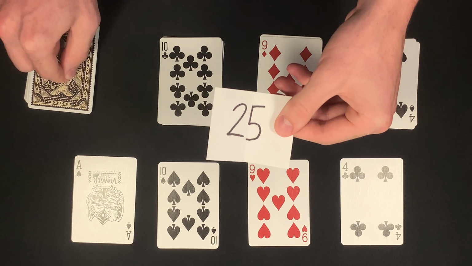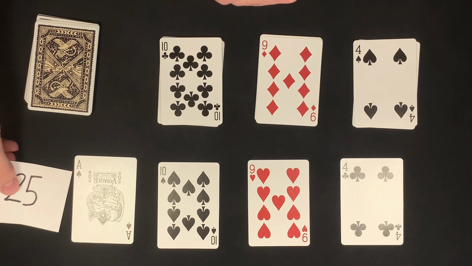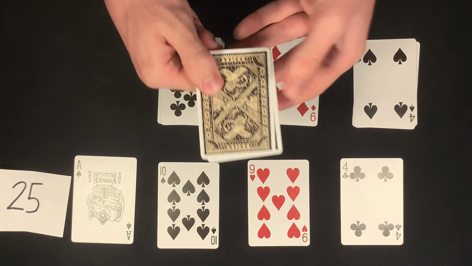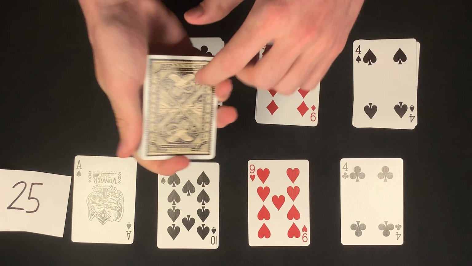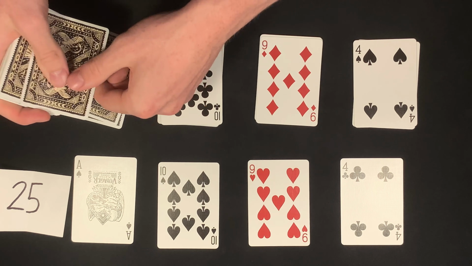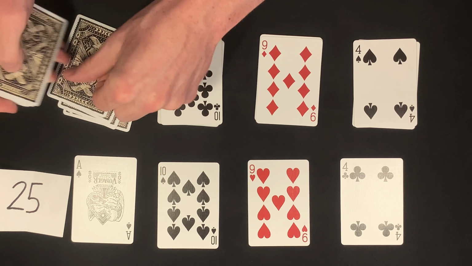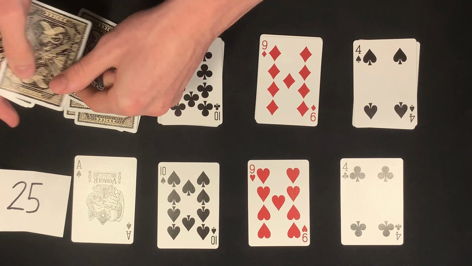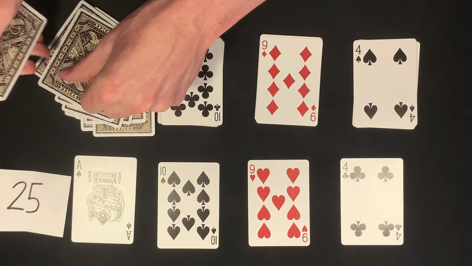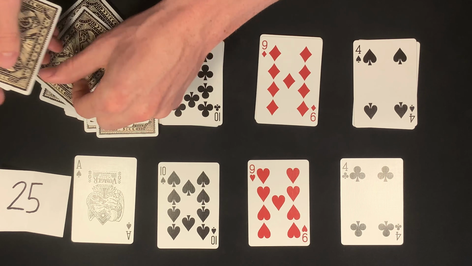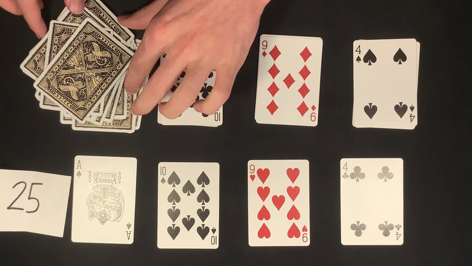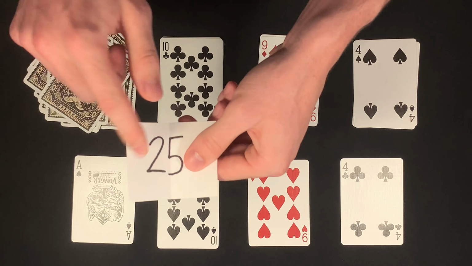We're going to go to the deck of cards here that we have left on the table, and I can hand these cards over to my spectator to count them out right here. So we have 1, 2, 3, 4, 5, 6, 7, 8, 9, 10, 11, 12, 13, 14, 15, 16, 17, 18, 19, 20, 21, 22, 23, 24, and 25 cards just like that to match the number that is written on this piece of paper.